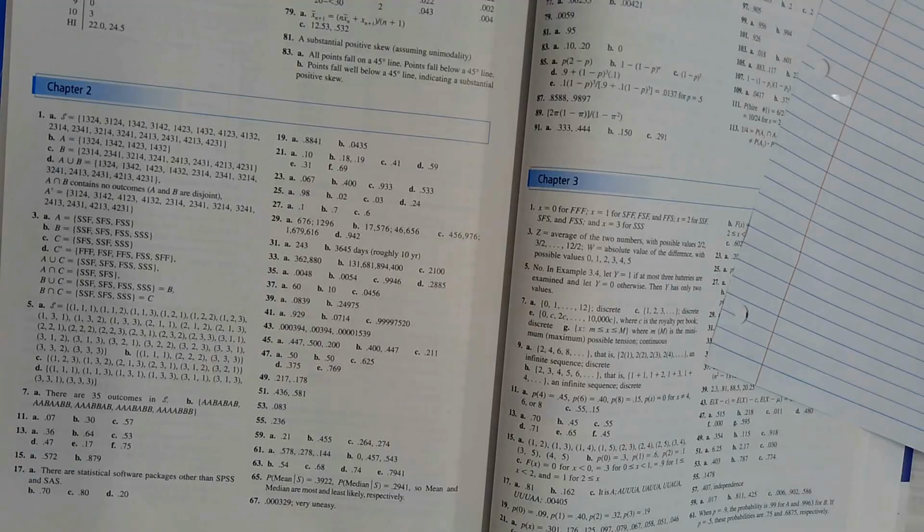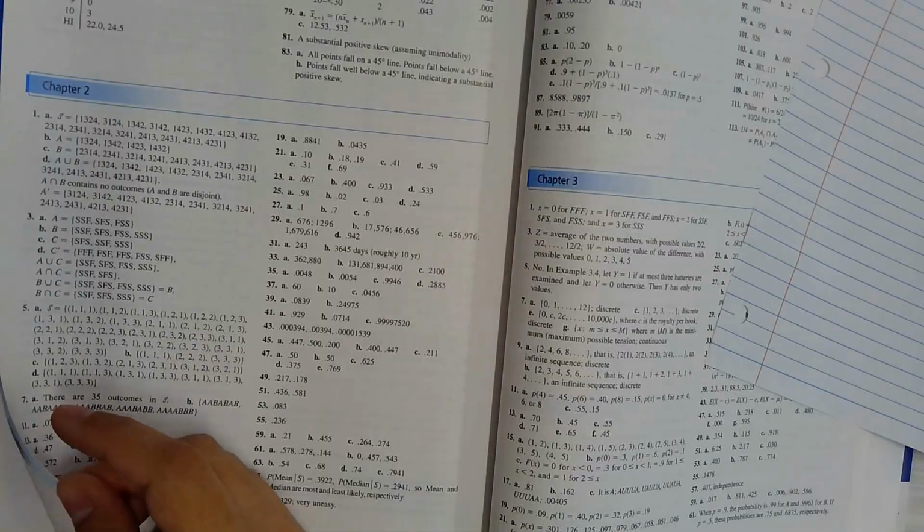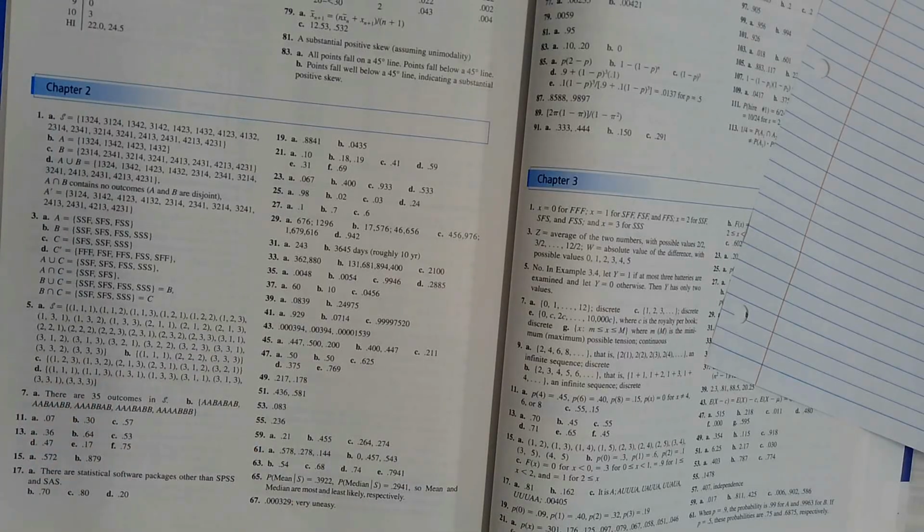Let's see here. I don't know if I'm going to be able to look it up here at the school because I can't download.